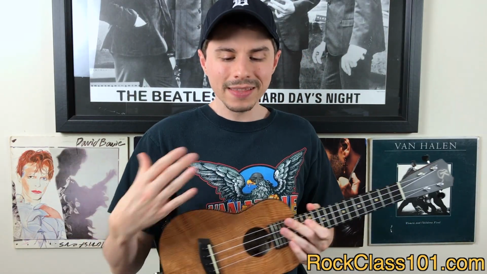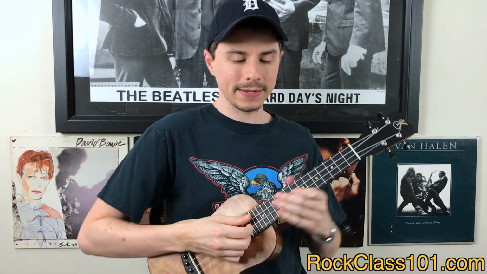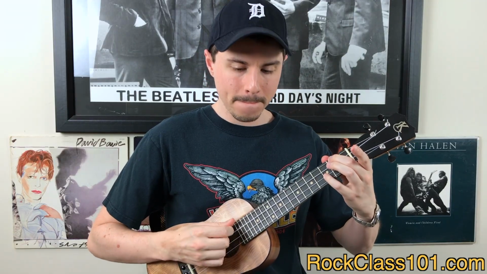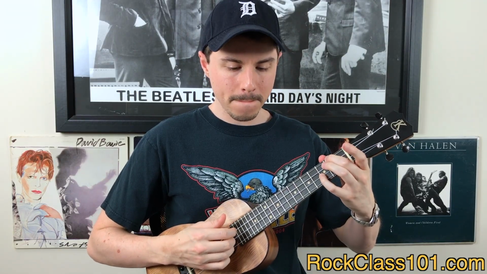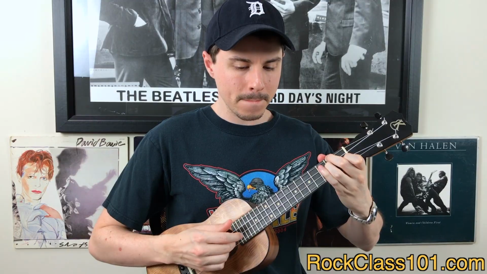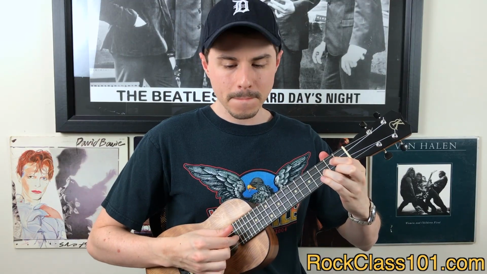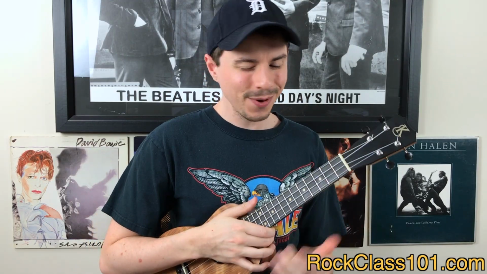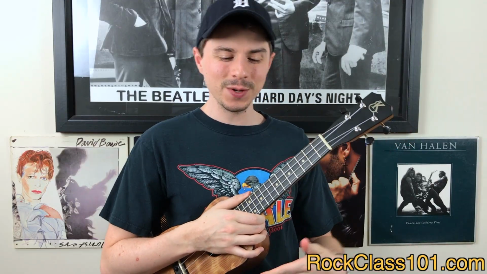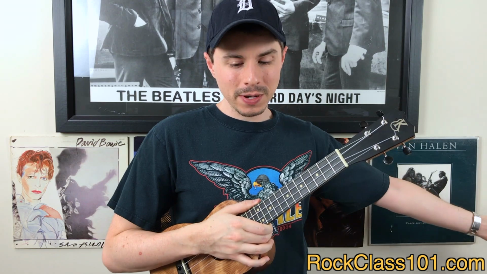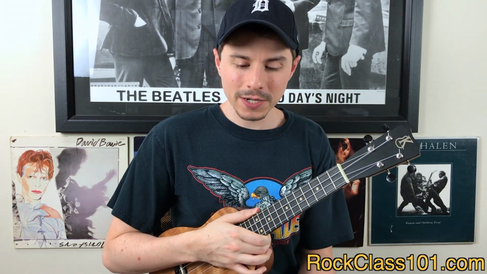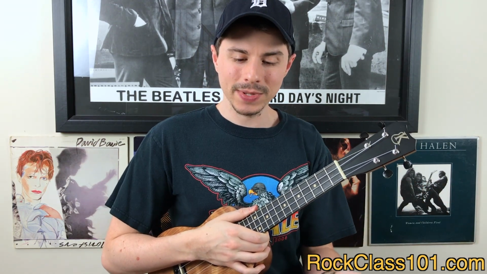So this second bridge that you're playing has a slight little variation, and it sounds like this. So almost the same thing. So if you want, you could play the same 2-bar ending that we just learned, or if you want to throw in a little variation, let's break it down and see what happens here.